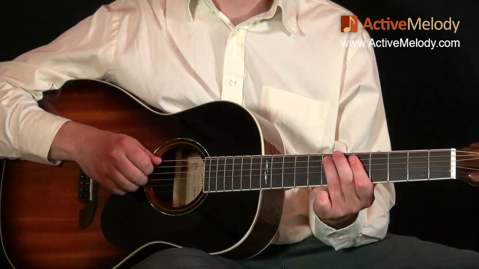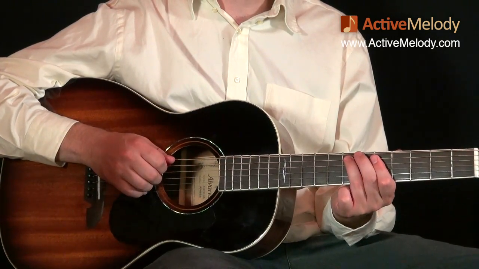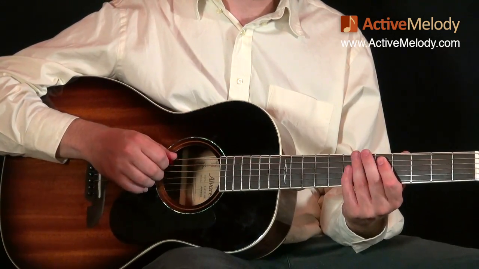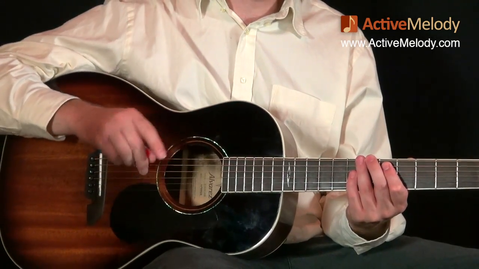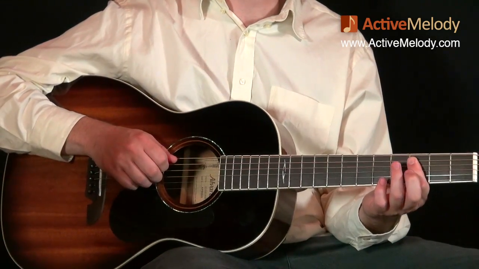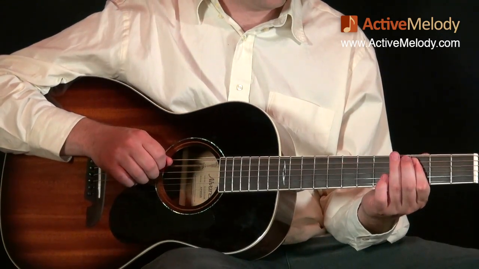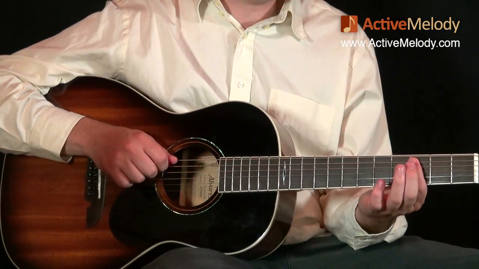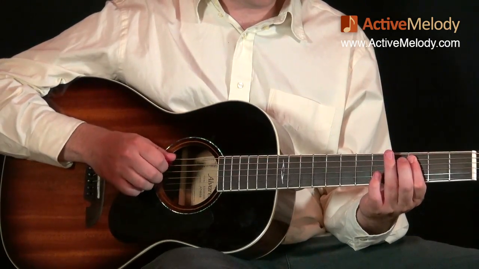Okay, and then we're going to play actually kind of the same thing. The only difference is we're going to play it up a set of strings. So now instead of starting on the 6th string, we're going to be on the 5th string, 3rd fret, and we're going to play. So that's the same thing we just did, but we're doing it up a set of strings.